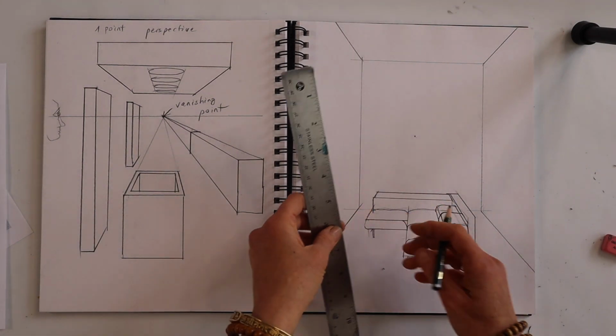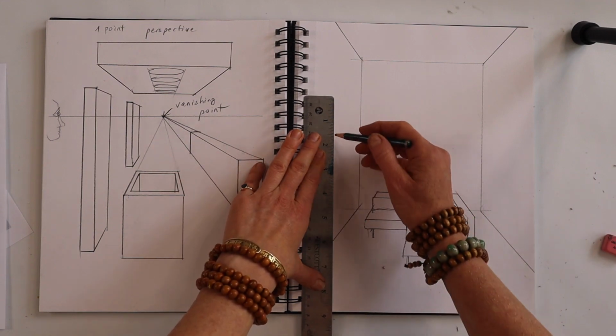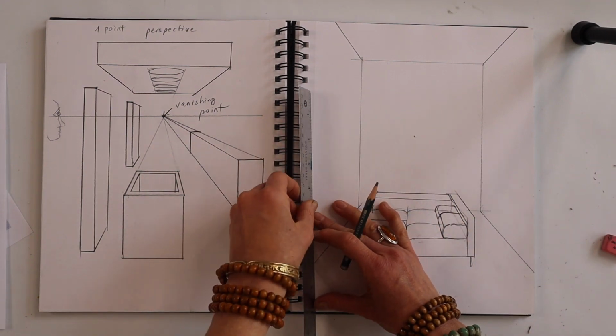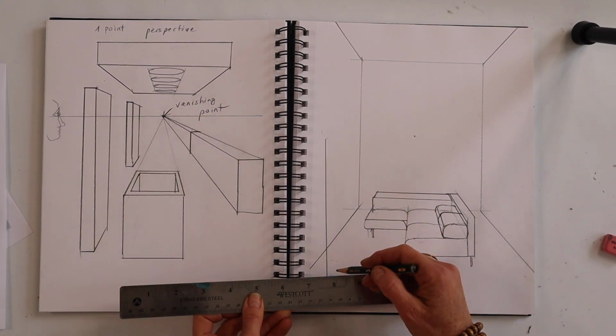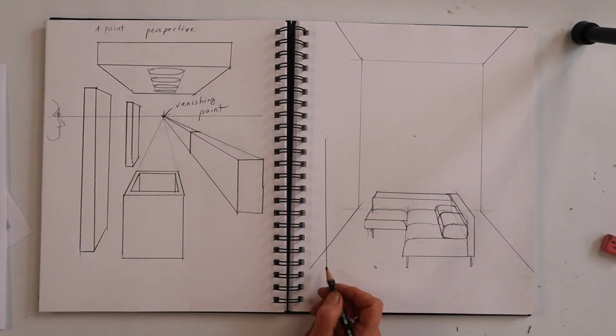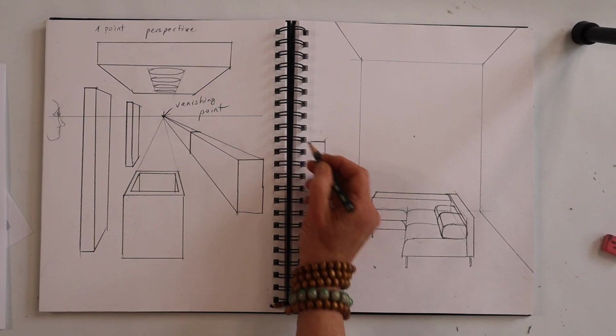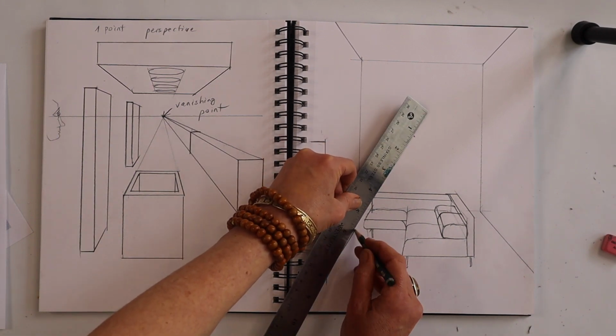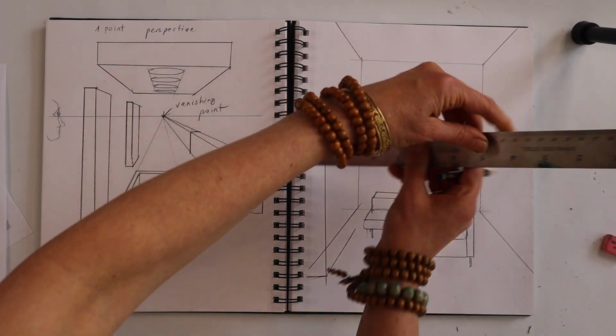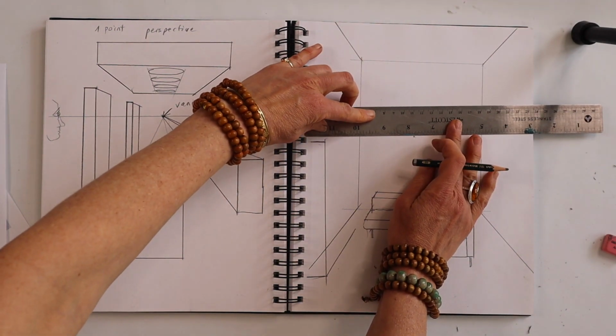There is a fireplace on this side, so to sketch in the fireplace, I'm also going to make the front of it that's facing me kind of straight, like so. But the sides are going to line up with my vanishing point right here.